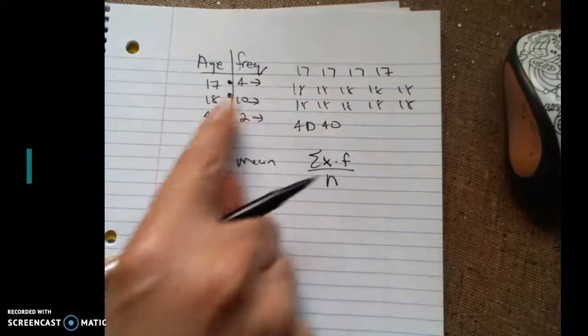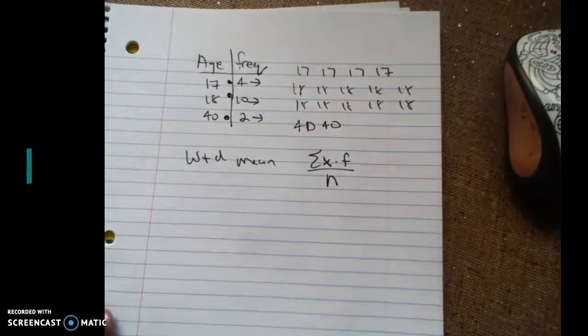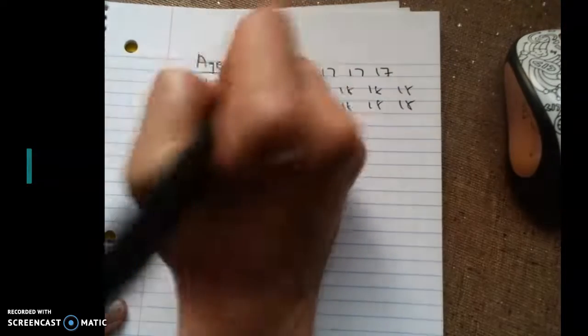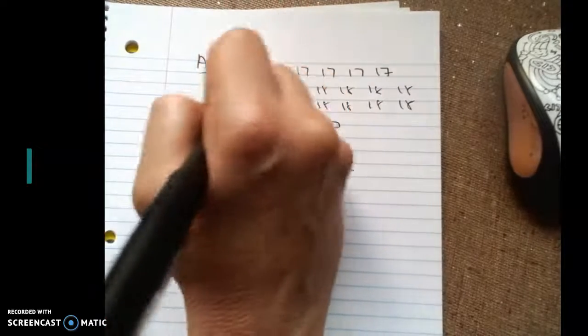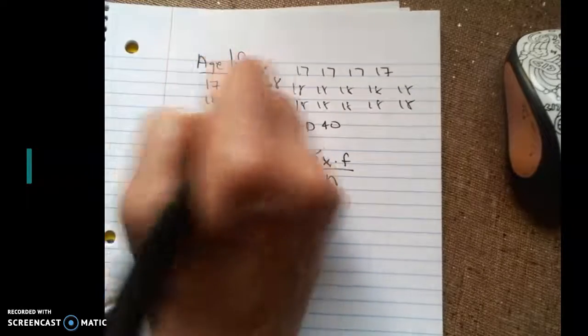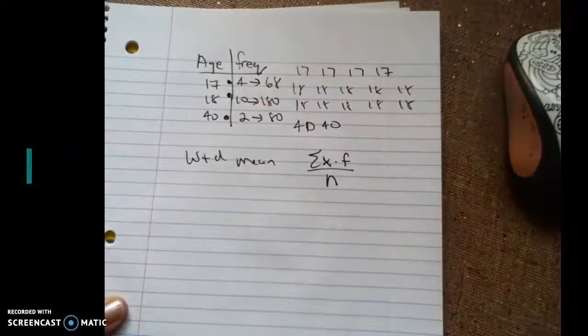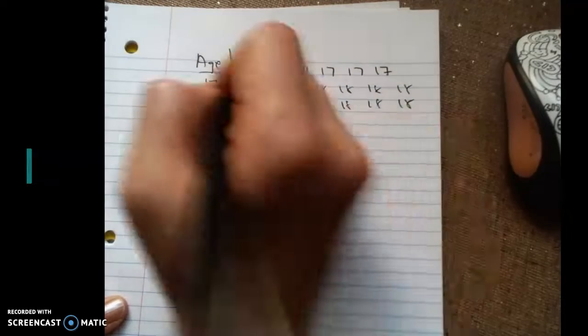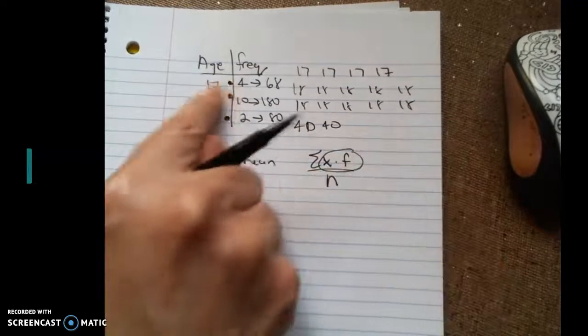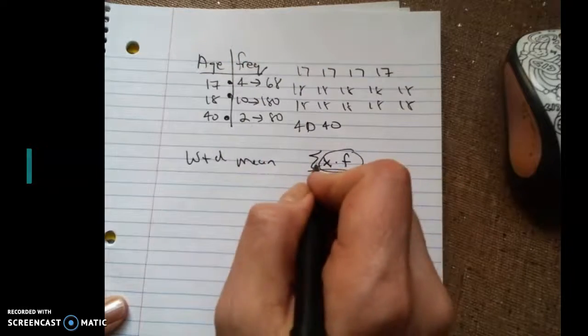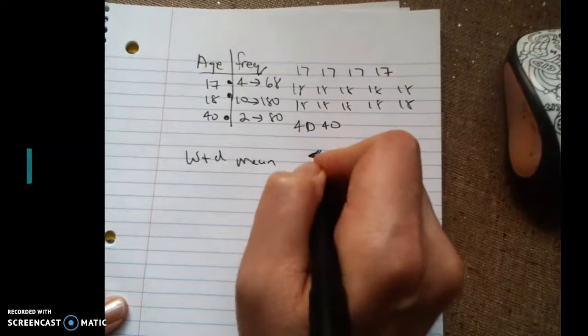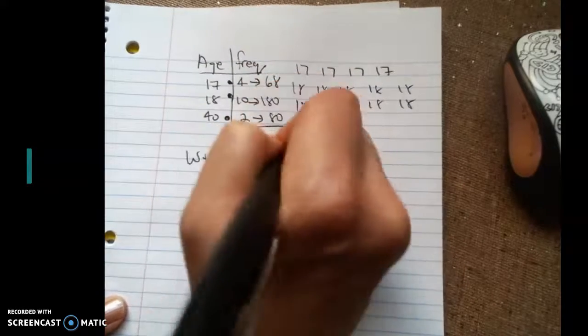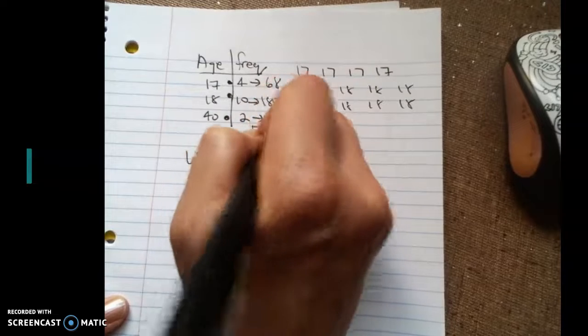All right, so we're going to multiply across. So 17 times 4 is 68. 18 times 10 is 180. And 40 times 2 is 80. And then I'm going to add all those up. Okay, so that's what this says. It says multiply the value times the frequency. Then this guy is called a summation, and it means add all those up. So I'm going to add those up, which I get 328.